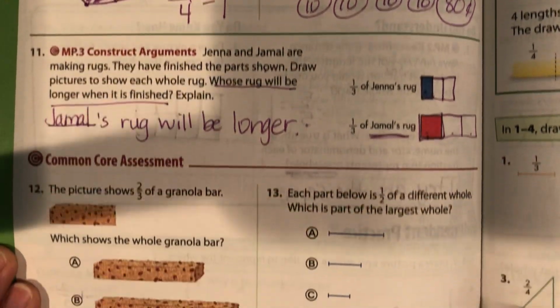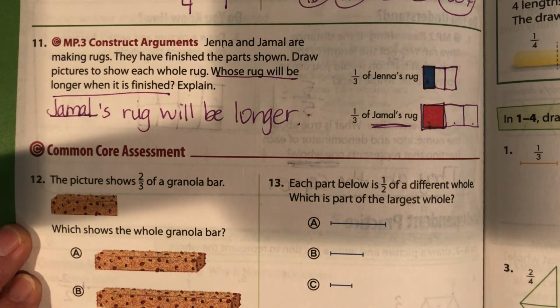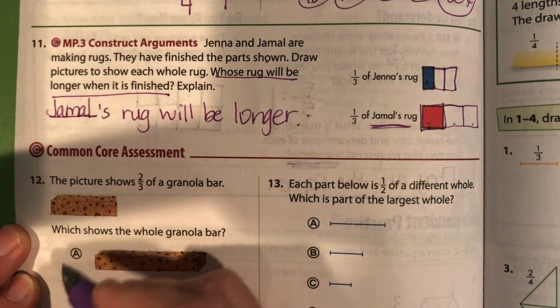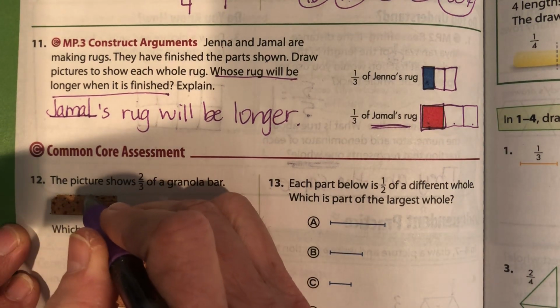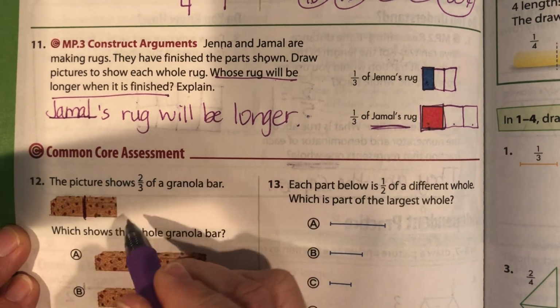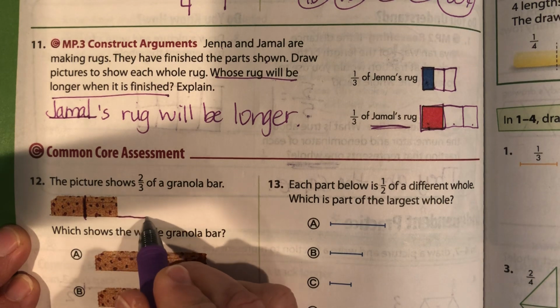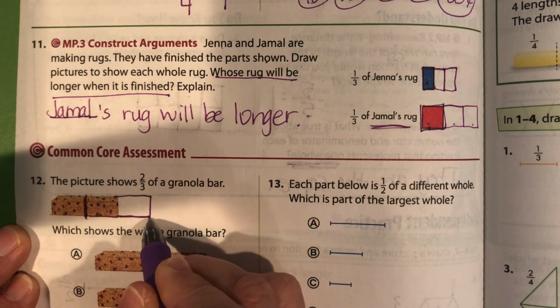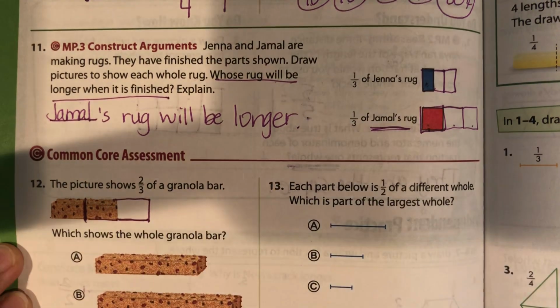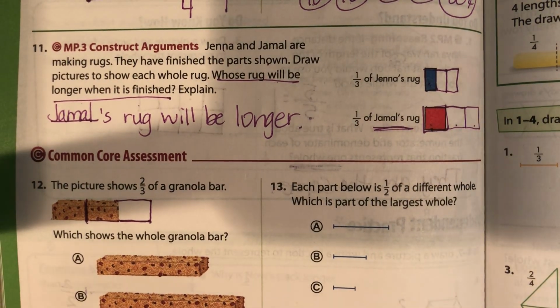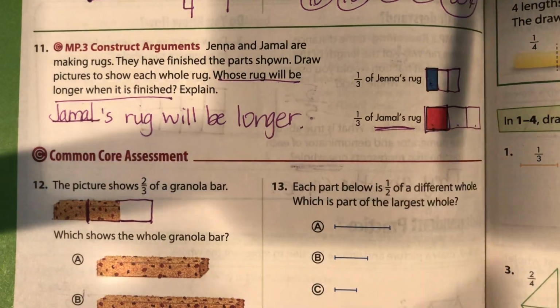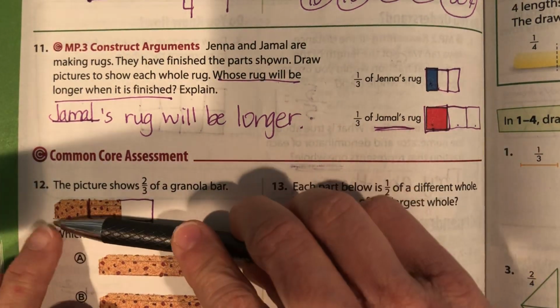Okay. This picture shows 2/3 of a granola bar. Okay, well then, if this is 2/3, then let's make that 2. Okay, we have 2 parts, and then we should have another part. It's about that long. You know, it would be much better if they actually put this over and lined them up for you. That would be much nicer. I'm going to use the tip of my pen, okay?